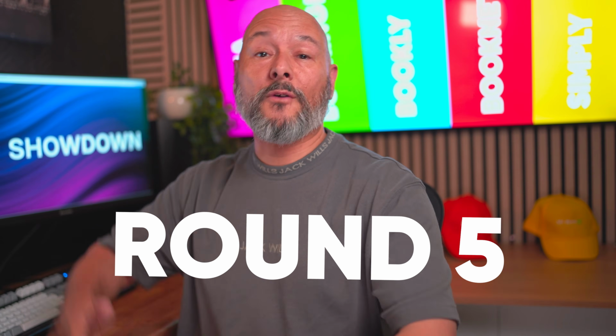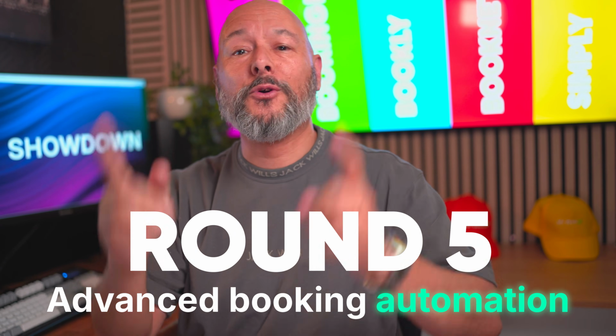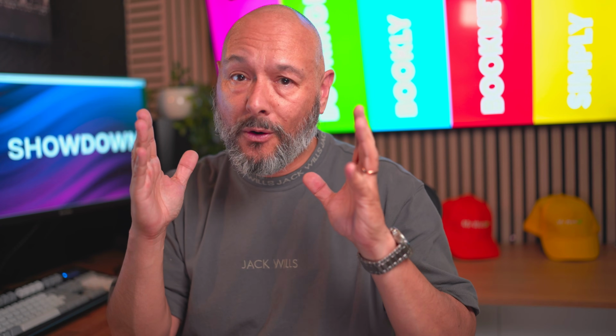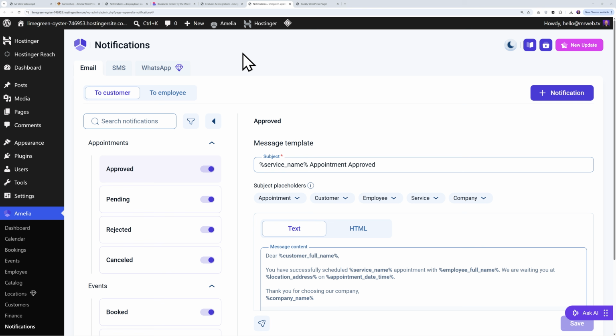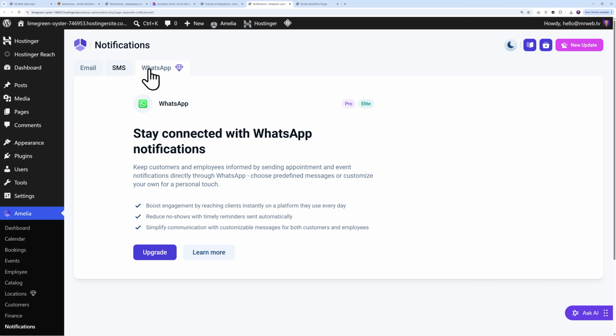Very good, so now round 5, automation. So this is all the stuff that runs without you. So reminders, follow-ups, messages that go out on their own. Amelia has its own notification sections that you can use to customize all the emails. Approved, pending, rejected, cancel, and you can customize the full content right here. And also you have Amelia for SMS and WhatsApp.